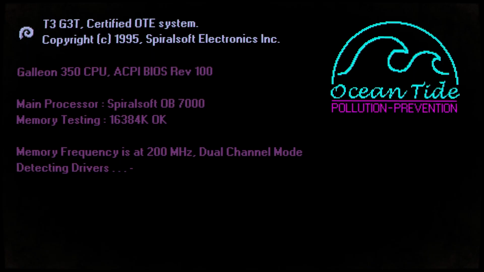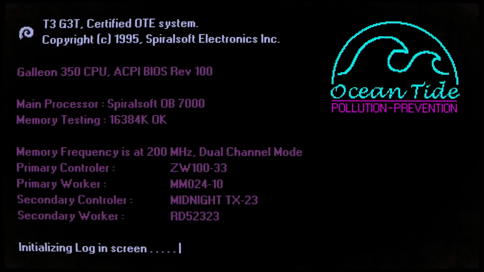Oh, I love the old school graphics. Like, this is so cool. This takes me so far back. This is what my first computer looked like.